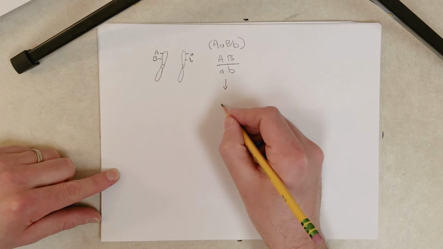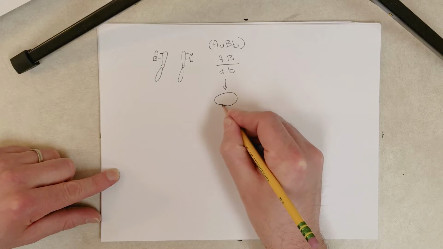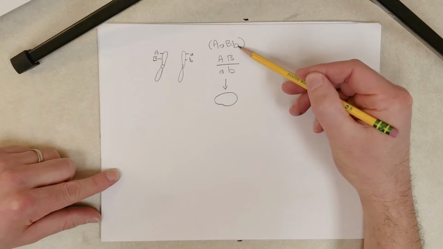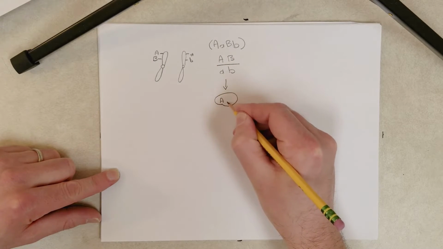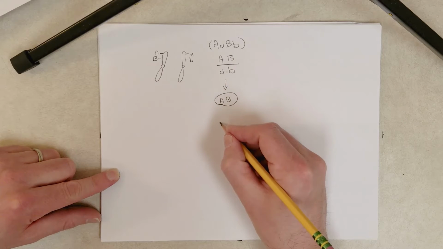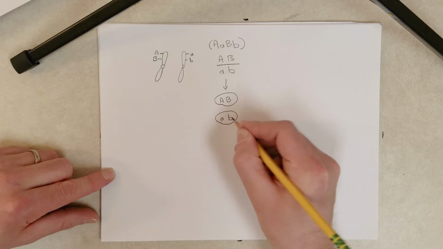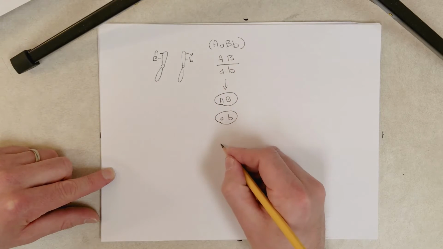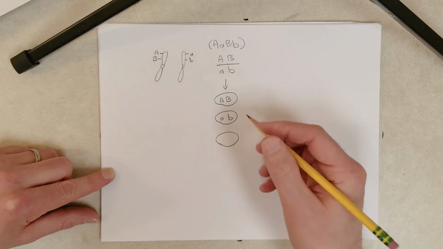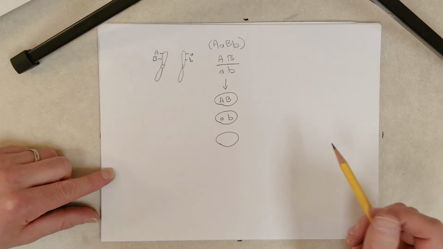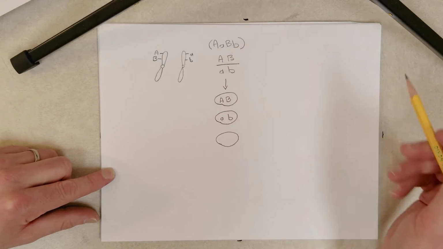Now, just like we have seen before with an individual with this genotype, we can get 4 genotypically distinct gametes produced by this individual. And again, it doesn't matter if it's mouse or flies or frogs or humans.